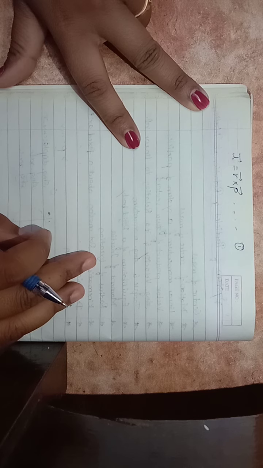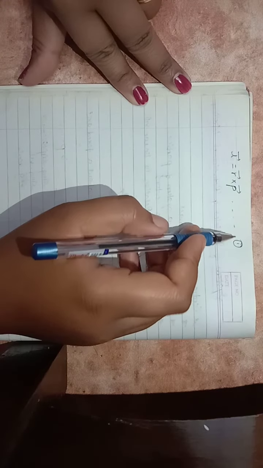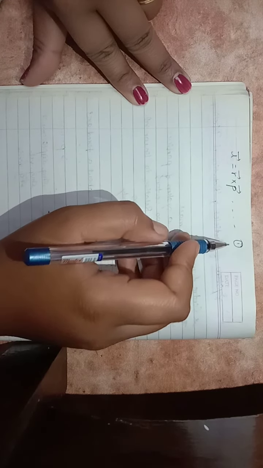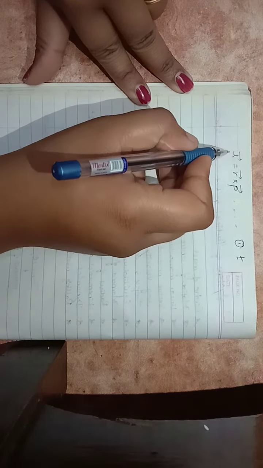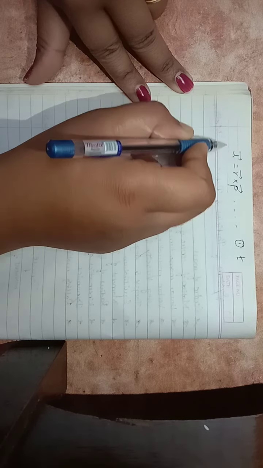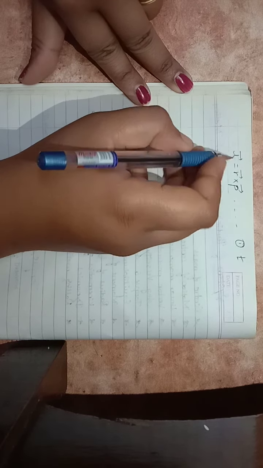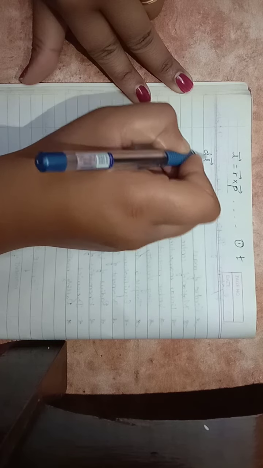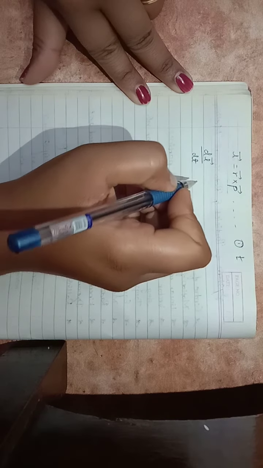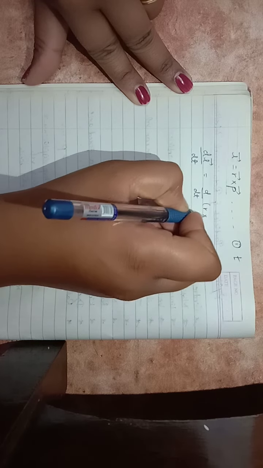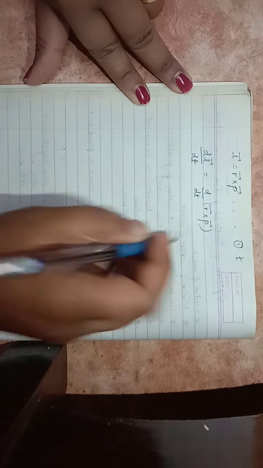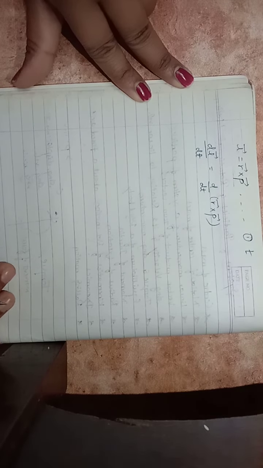Now what we have to do is differentiate equation number 1 with respect to time t. So it is dL by dt, and d by dt of r cross p, differentiating with respect to time.